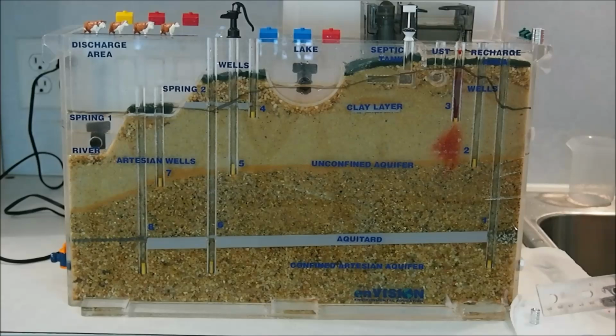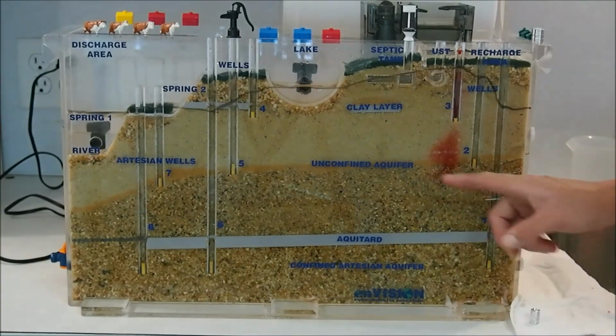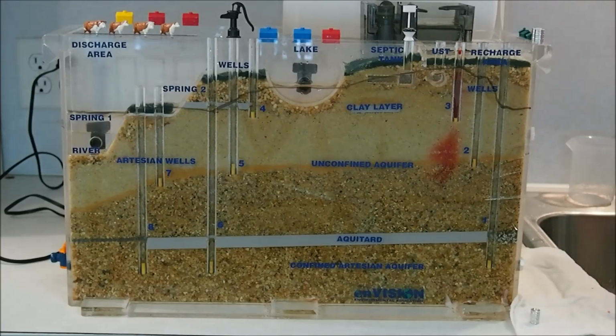And if you're watching it, think about which way it's going. It is moving down a little, but primarily it seems to be moving with the flow of the water.